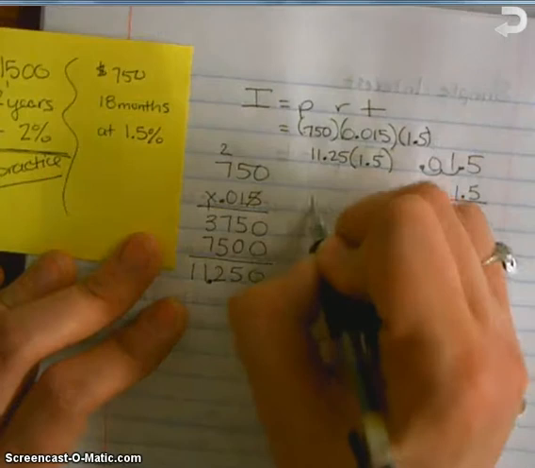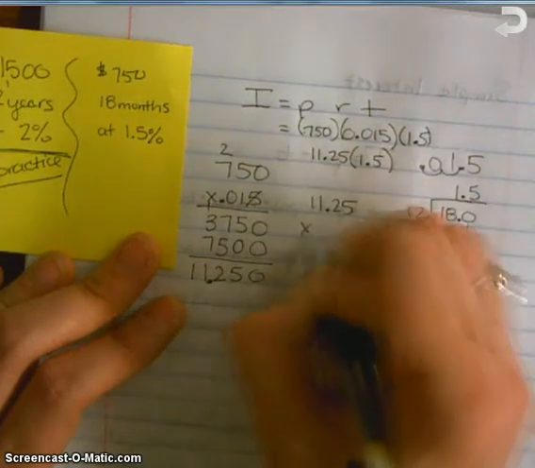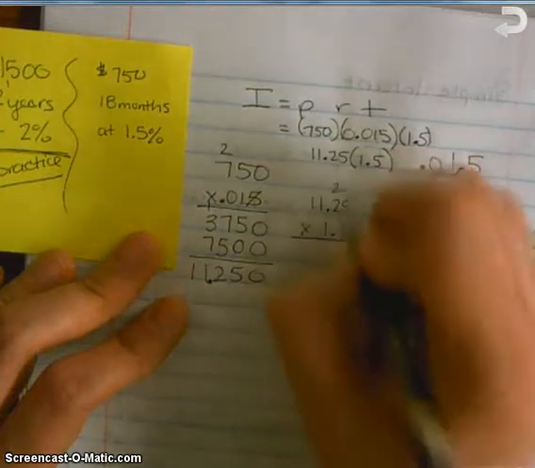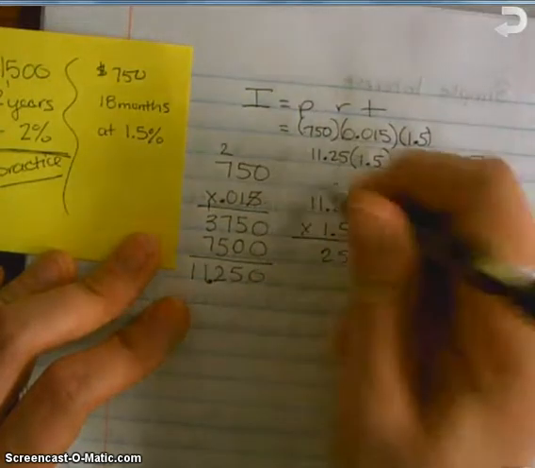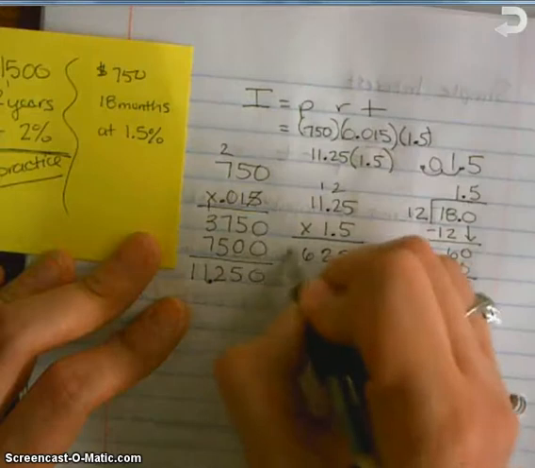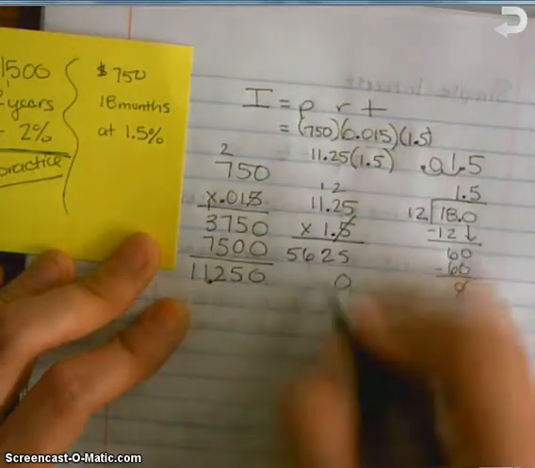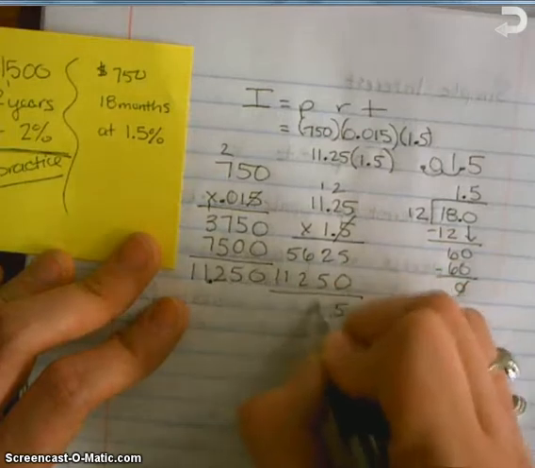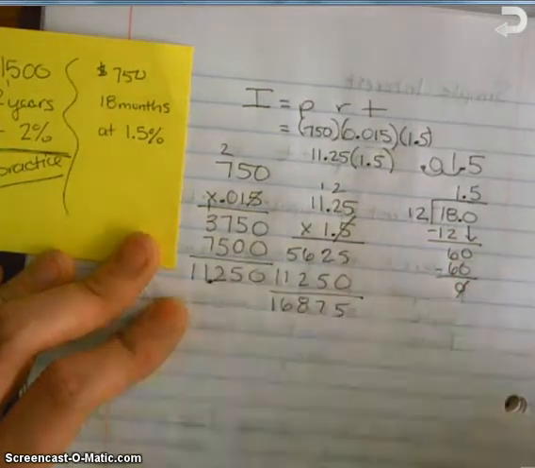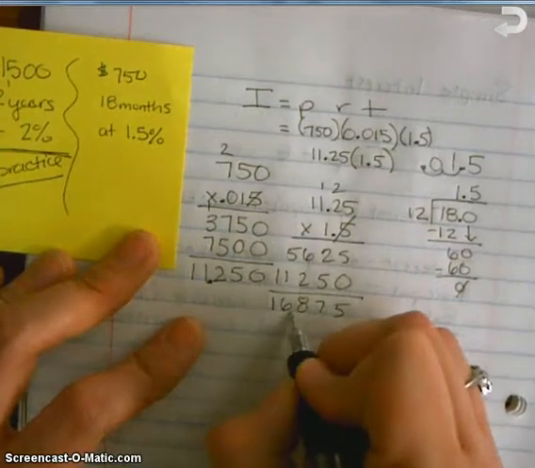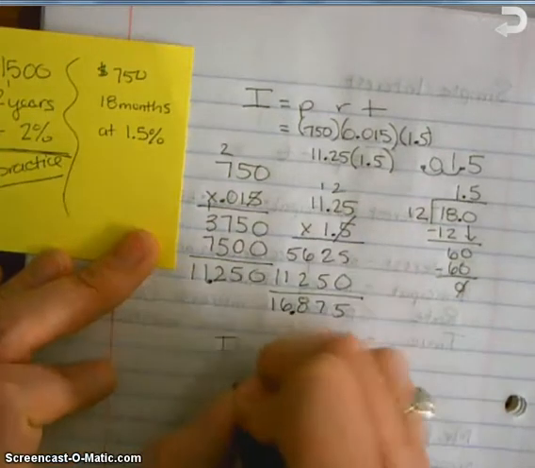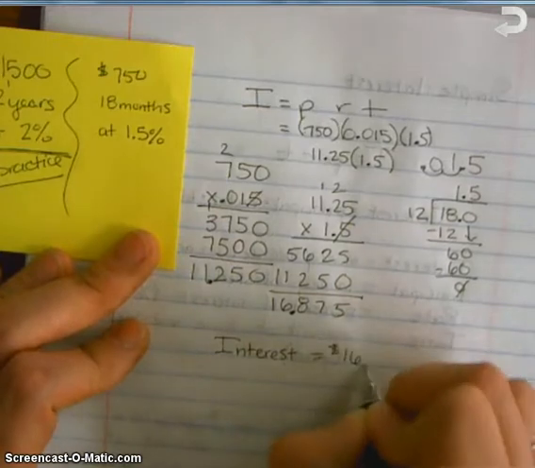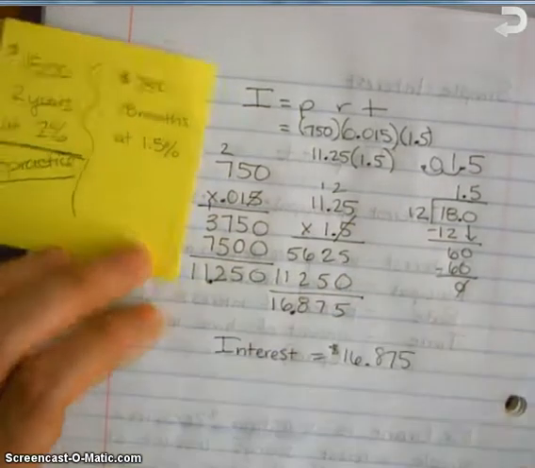So 11.25 hundredths times 1 5/10. 5 times 5, 5 times 2, 6 and 5. Bring down a 0 and cross out the 5. 5, 2, 1, 1. 5, 7, 8, 6, 1. Okay, now this time I have 1, 2, 3 numbers to the right of the decimal as well. So I know my interest equals $16.875. Wait a minute, that doesn't make sense.